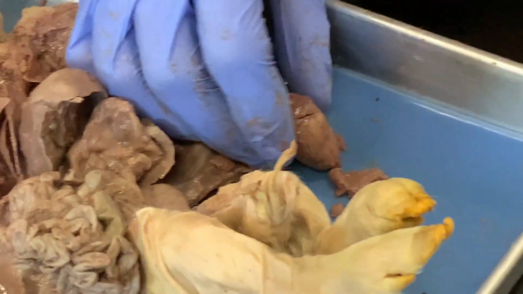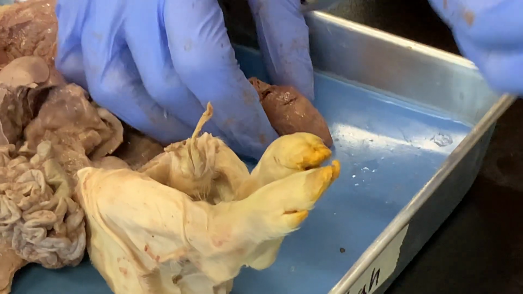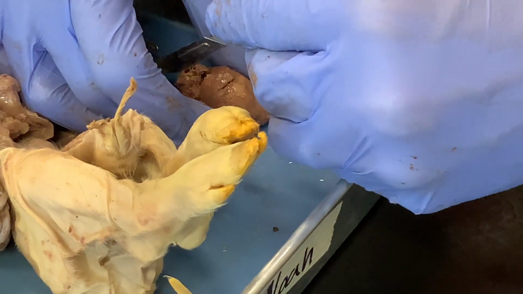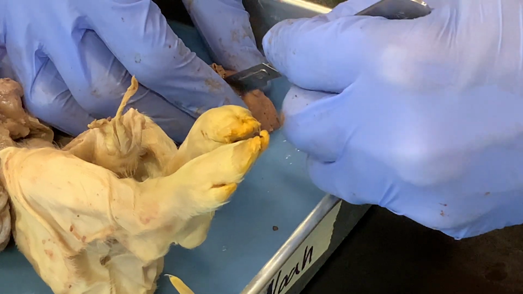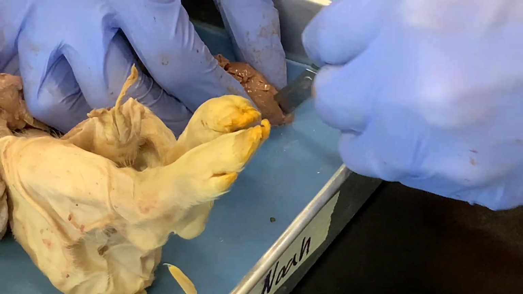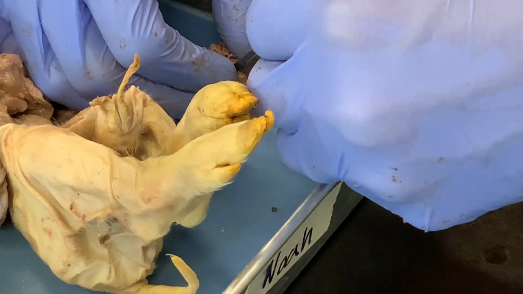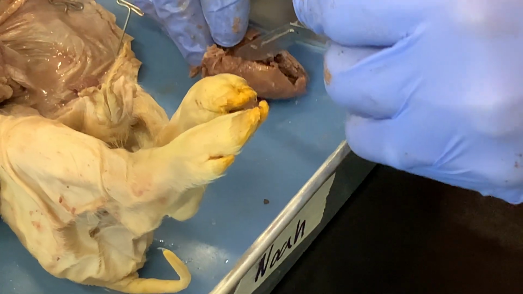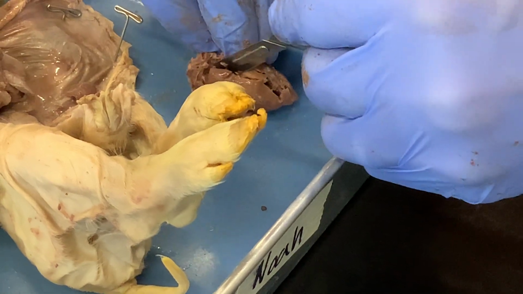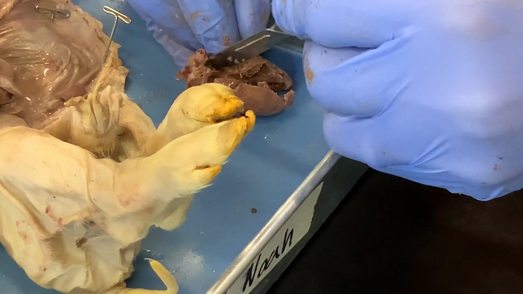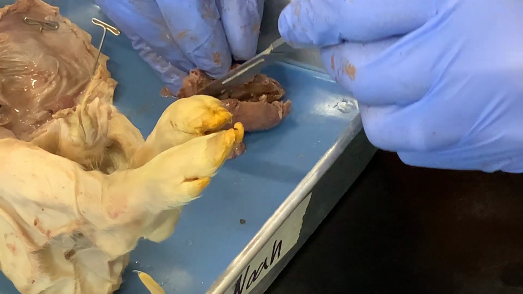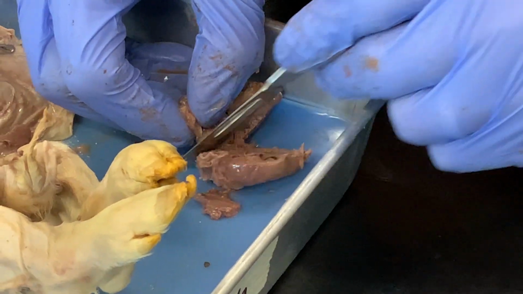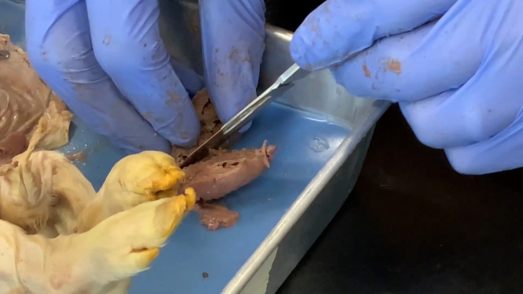We're going to resect this heart as well so that we can look inside of it. I'm going to make what's called a rostral incision that cuts across from the front. So that we'll still have a dorsal and a ventral view, but we'll be looking at the inside of the heart instead of the outside.